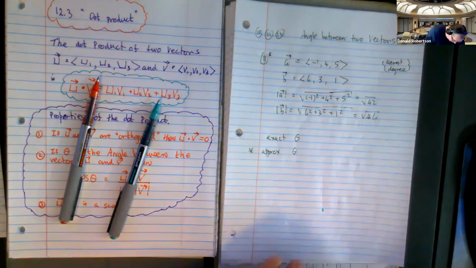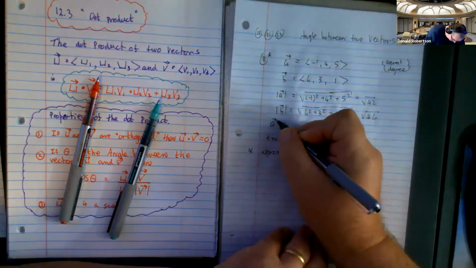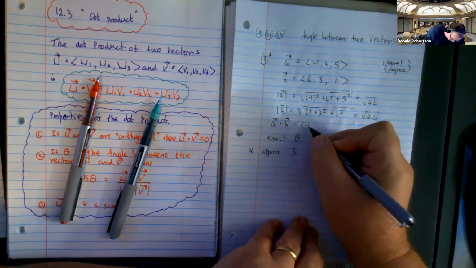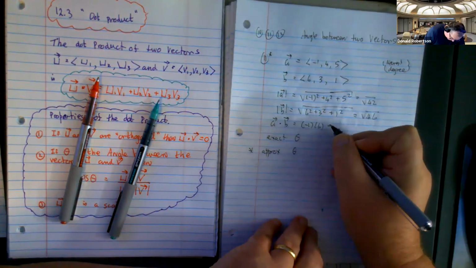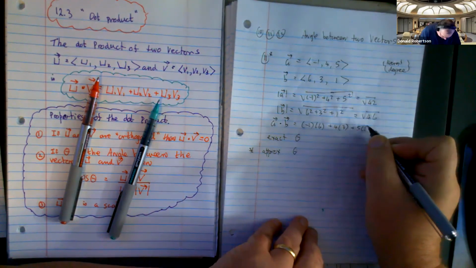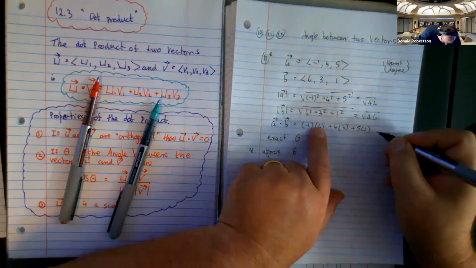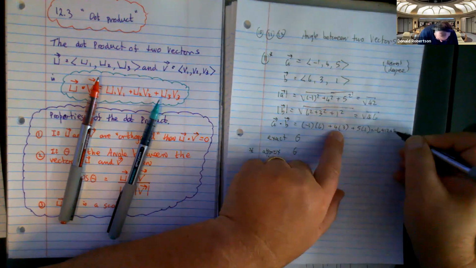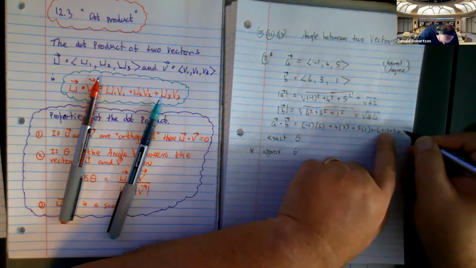And we'll find the dot product: -1 times 6 plus 4 times 3 plus 5 times 1. That's -6 plus 12 plus 5, which is 11.